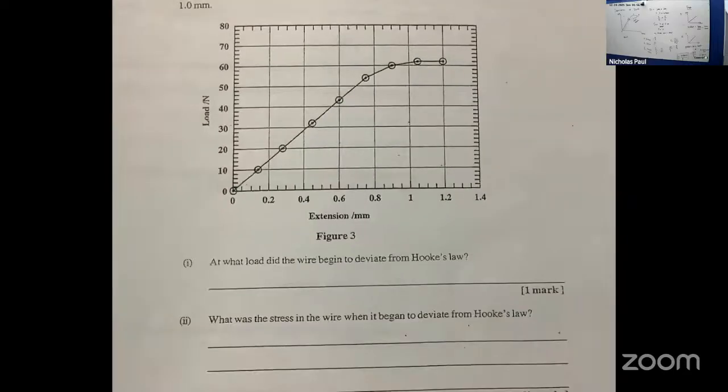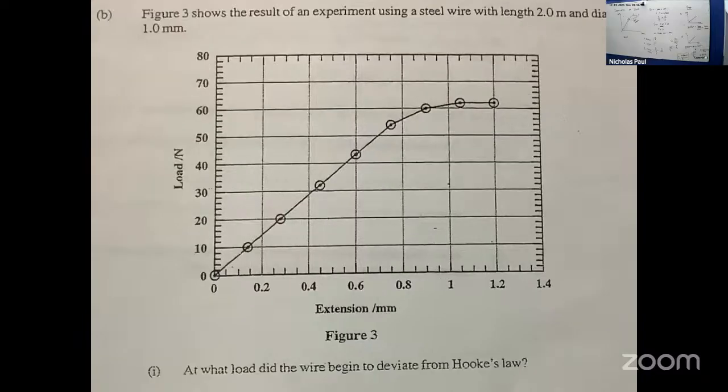All right, it's not the best, but let me see if we can use it. It's on full screen. All right, this is the best I can do here.